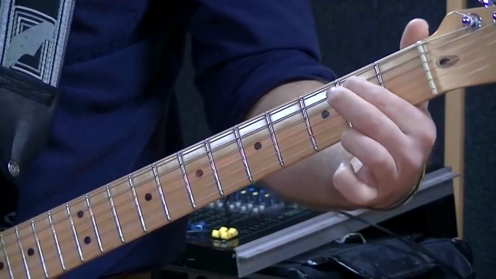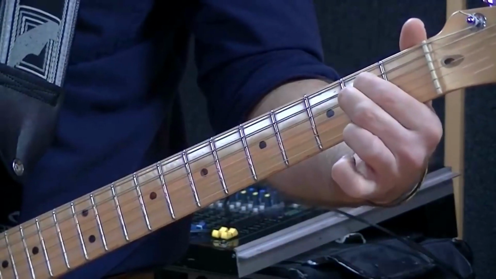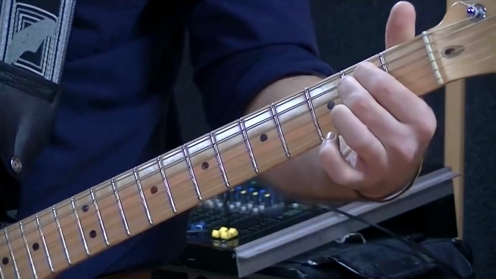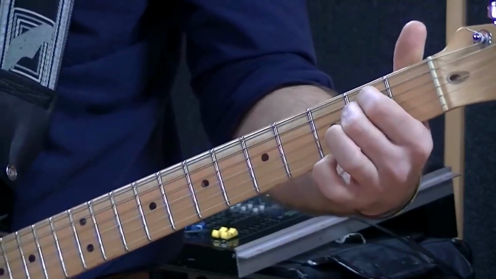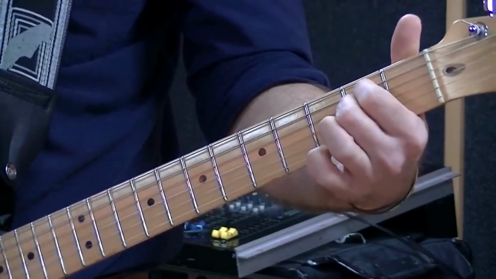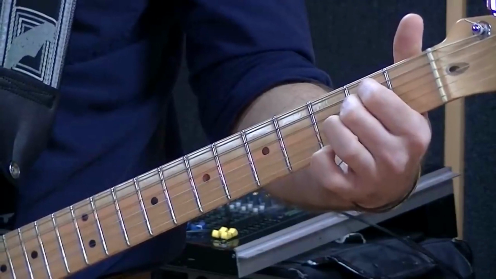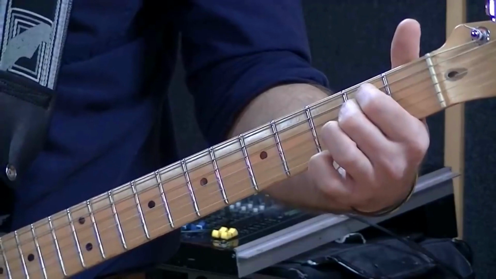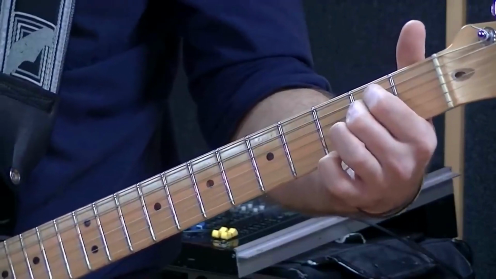And then your 2nd finger will go underneath it onto the D string, again at the 2nd fret. Now this one, you're actually just strumming all of the strings. Very deep, moody chord, that one. And that is called the E minor.